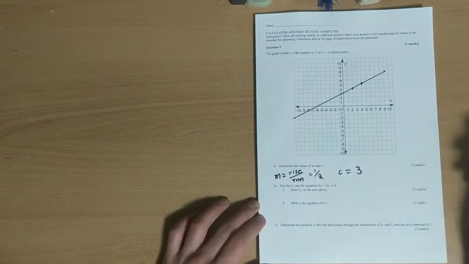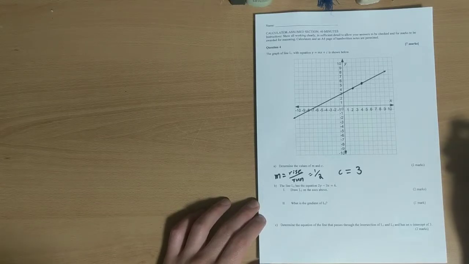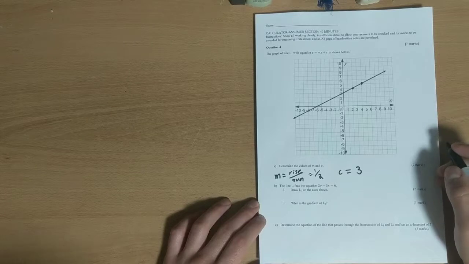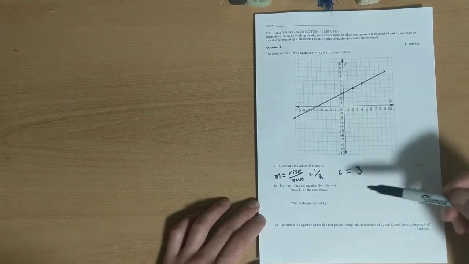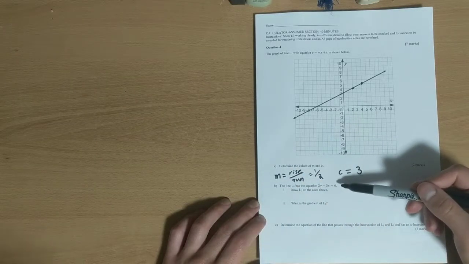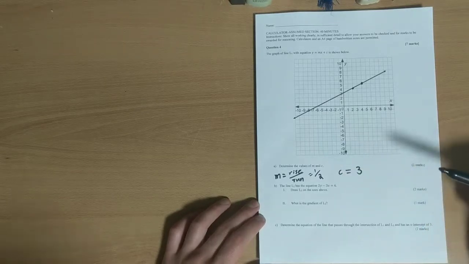Question B. The line L2 has the equation 2y minus 3x equals 6. Draw L2 on the axes above. The only thing that's slightly difficult about this question is that it gives us a linear equation that's not in the form y equals mx plus c, and we can deal with that in 2 different ways.